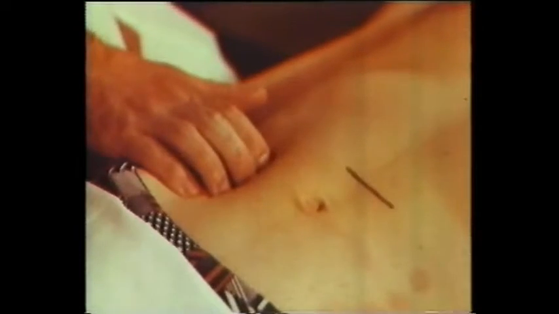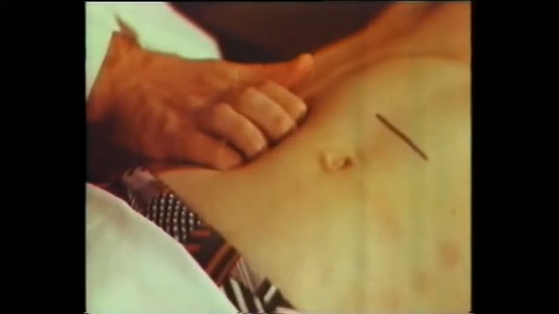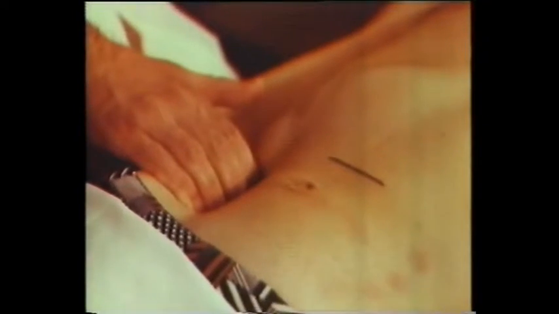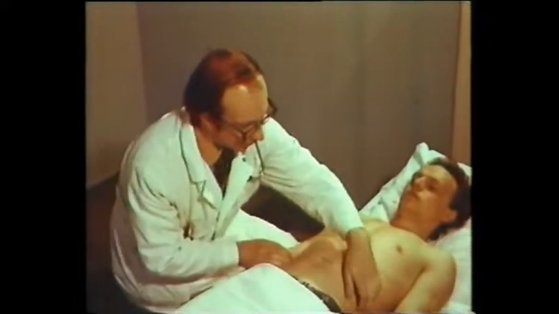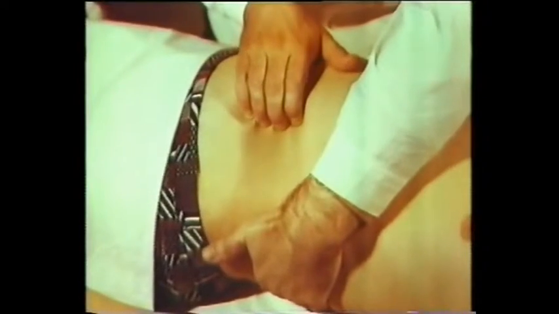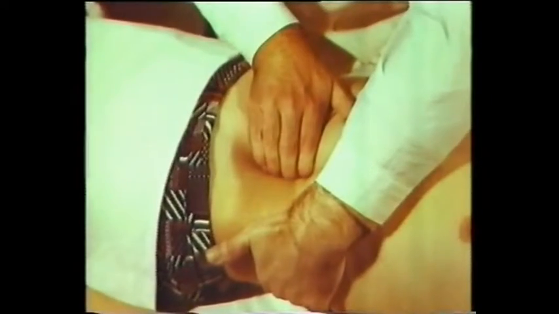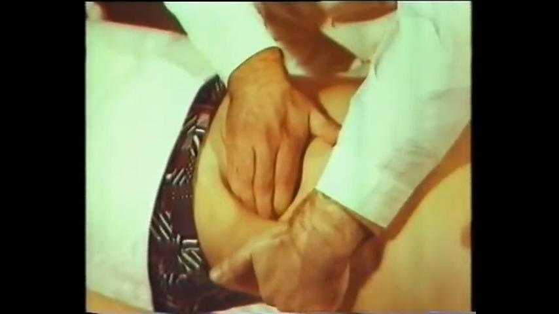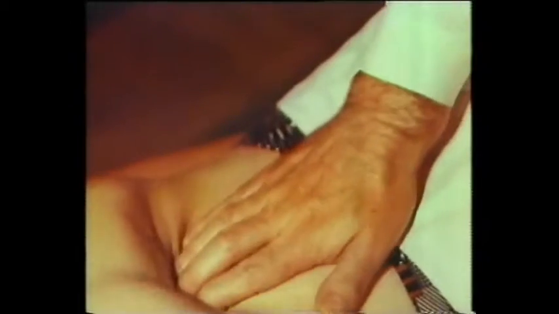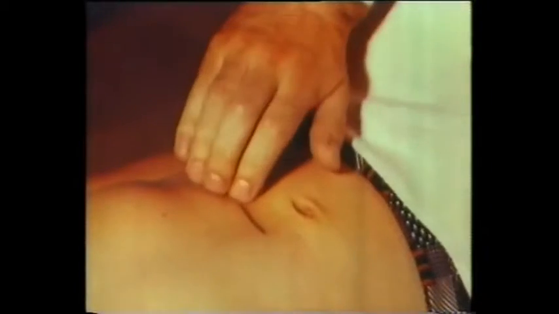Palpation of the ascending and descending colons is done by using the method of bimanual palpation by Vasilenko. Placing of the hand, making a skin fold, pressing into the abdomen, and palpation. Palpation of the stomach is done on the line of the lower border of the stomach and also the greater curvature of the stomach.